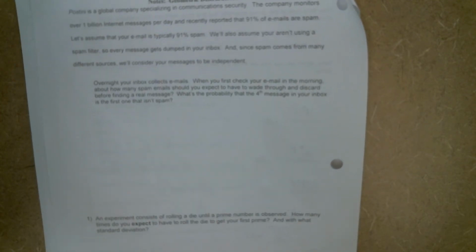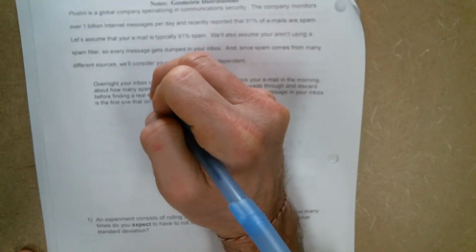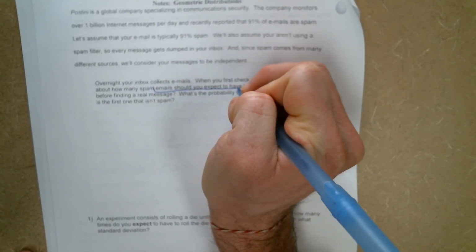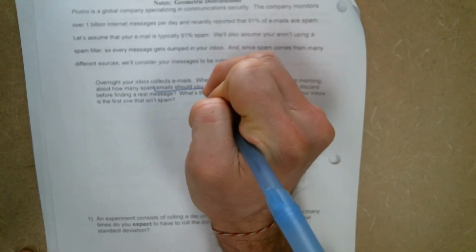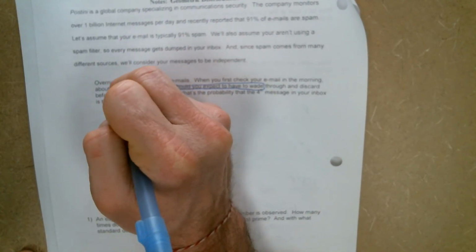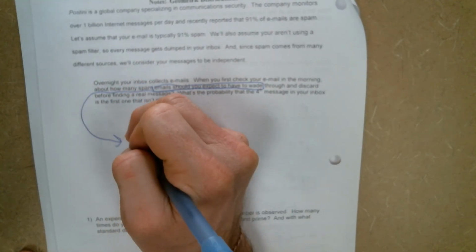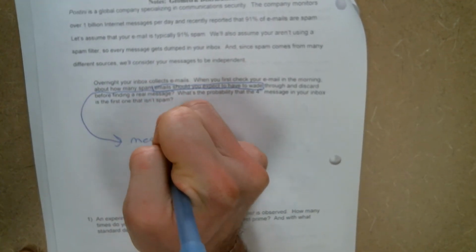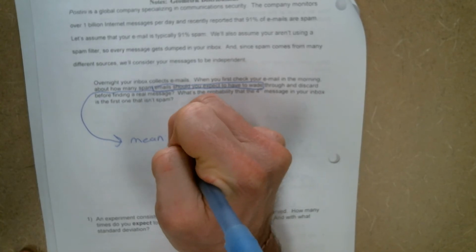So overnight, your inbox collects emails. When you check your email in the morning, about how many spam emails should you expect to have to wade through and discard before finding a real message? What's the probability that the fourth message in your inbox is the first one that isn't spam? All right. So when it says how many emails should you expect to have to wade through, that's another way of saying what's the mean. All right. So again, for that, we're going to use 1 over p.